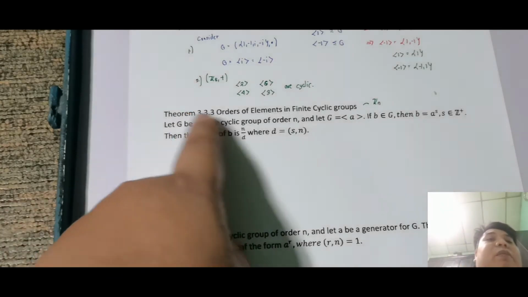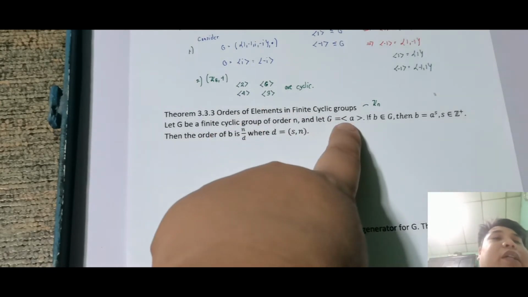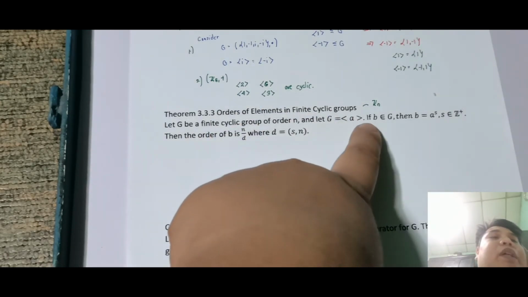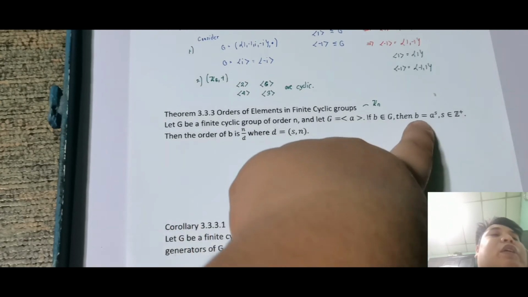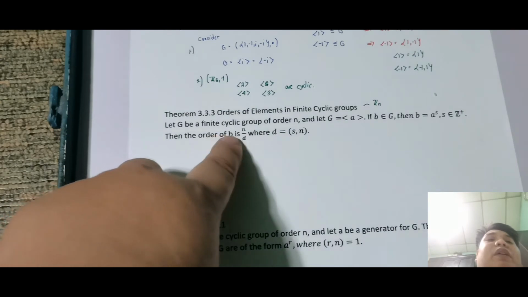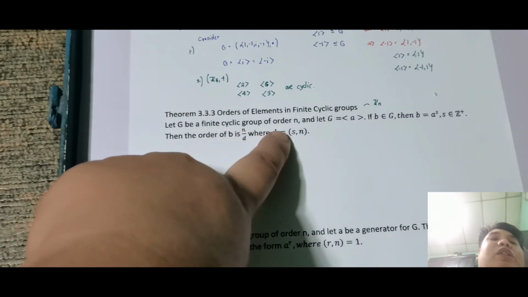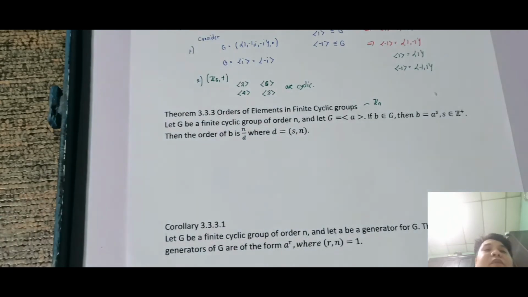So again, let G be a finite cyclic group of order n. Although sinabi ng cyclic siya, tapos meron daw A na nagge-generate sa kanya. If B is an element of G, then B is equal to A raised to S for S an element of Z plus. Then the order of B is n over d, where d is the GCD between S and n.